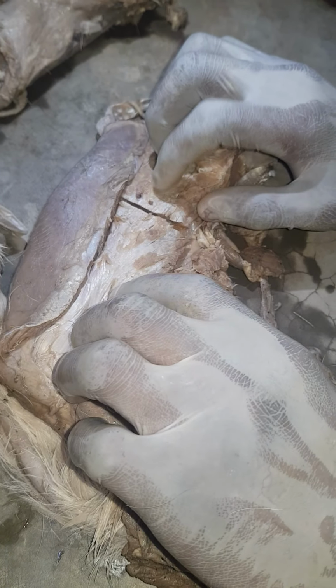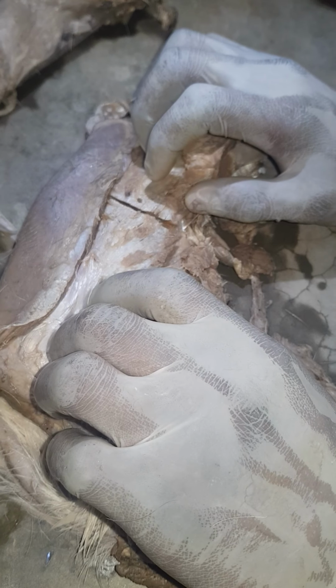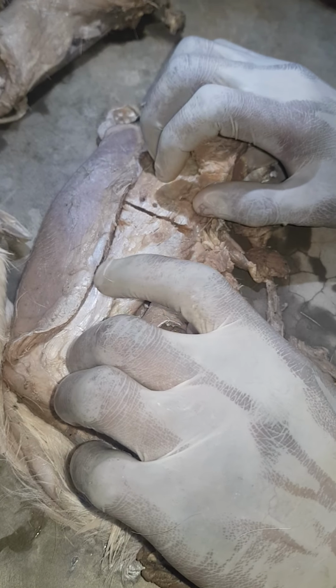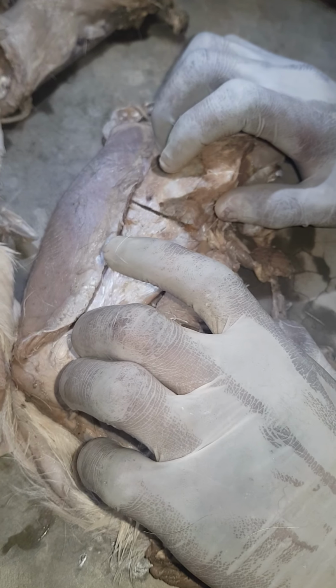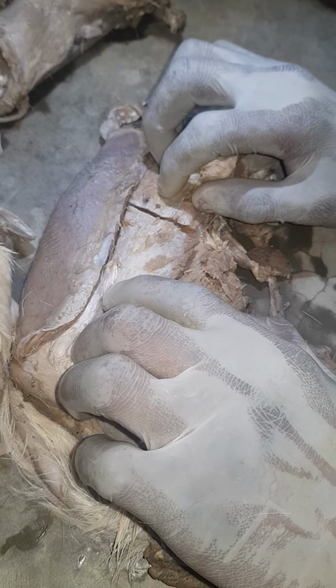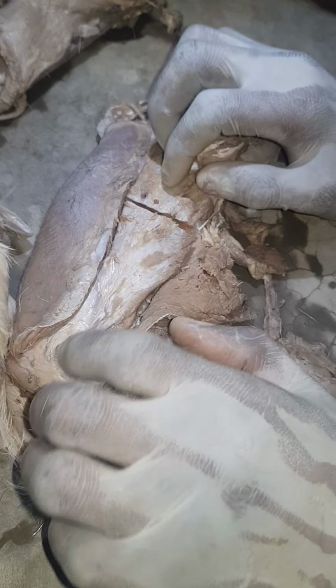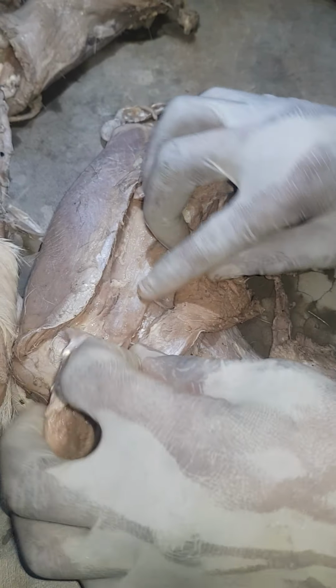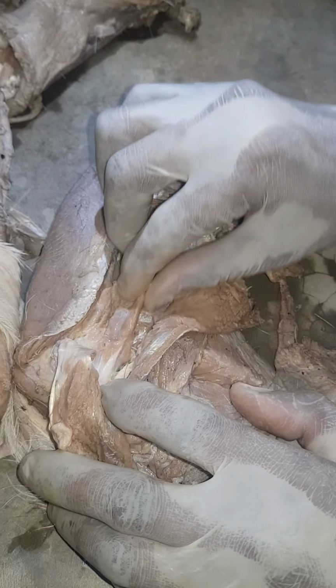And its main function is to extend, flex, and abduct the shoulder. And upon reflecting the infraspinatus muscle, we now see the teres minor muscle.